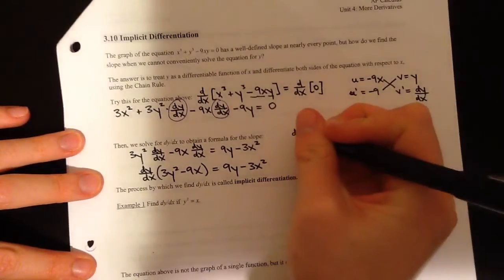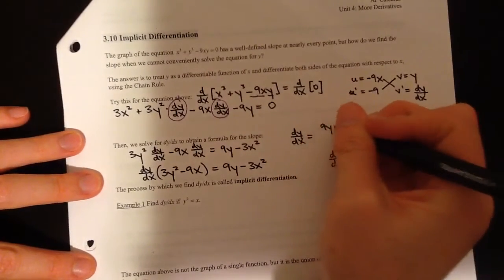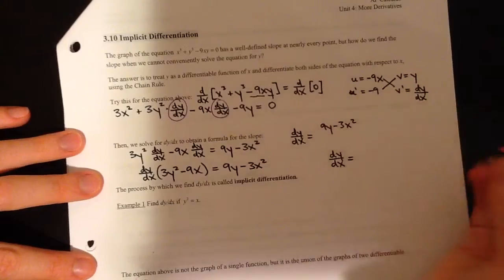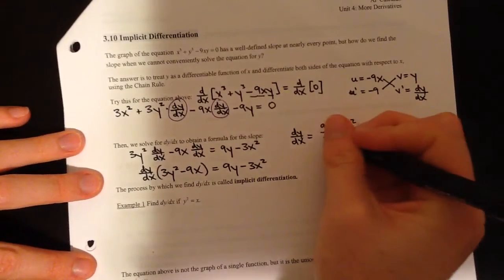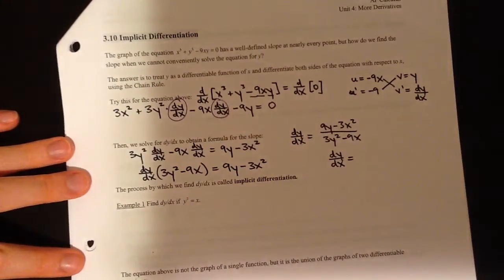So here's what we've got so far, and I'm going to save my simplified version. We have the 9y minus 3x squared that was already on the right, and then we divide it by the 3y squared minus 9x, since we were trying to get the dy/dx by itself.